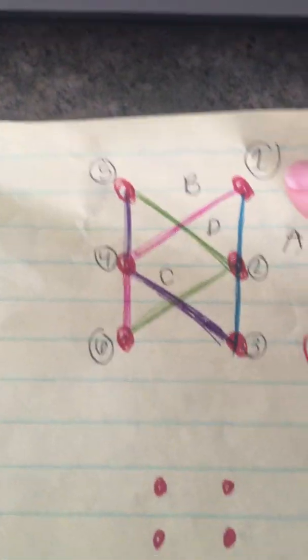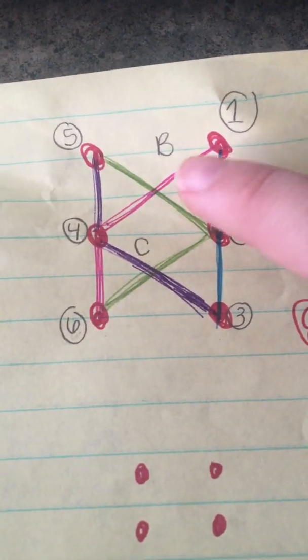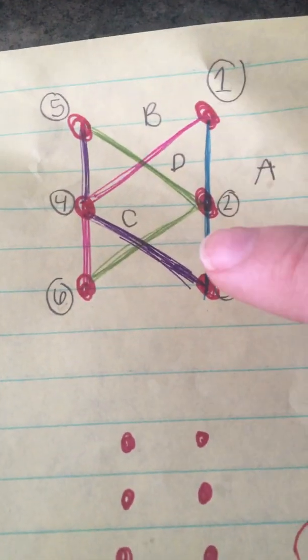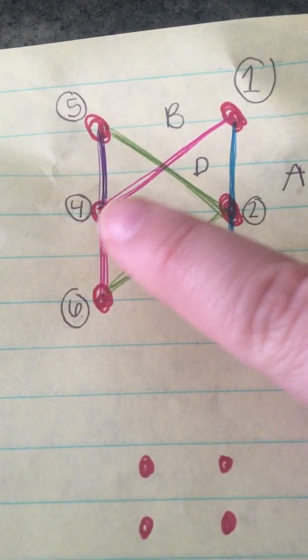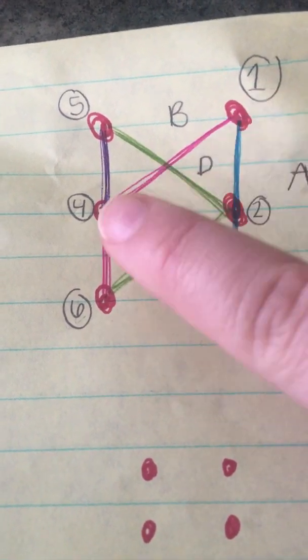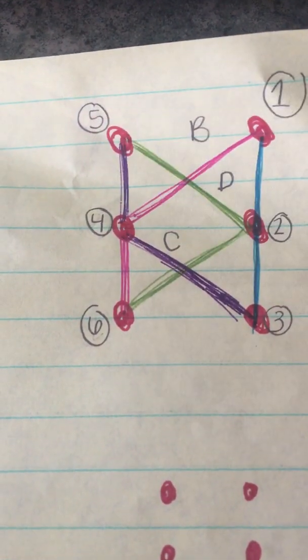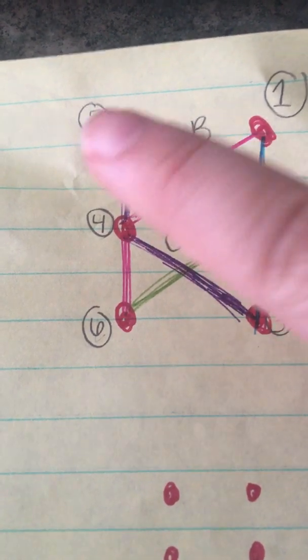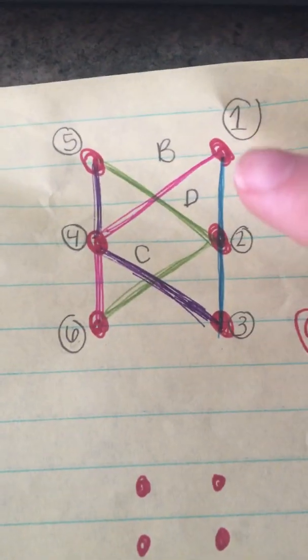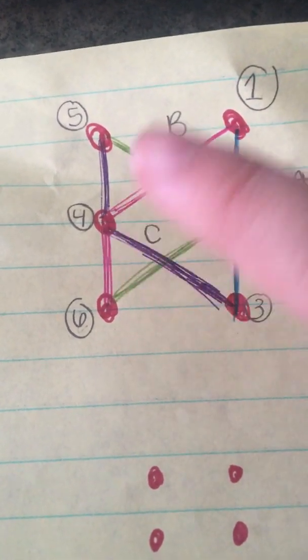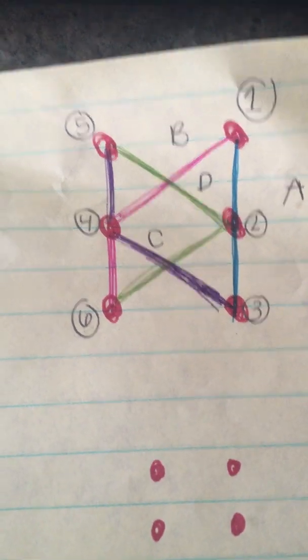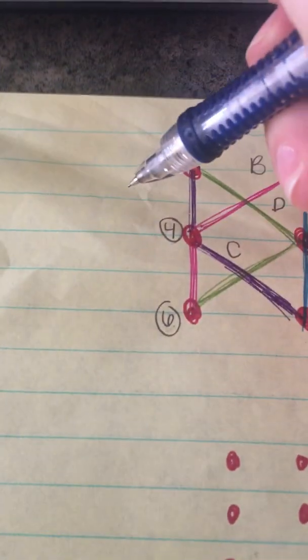So this is what I just talked through, starting with A and B on point 1, and then creating these 2 points, and then creating line C and connecting line C to line B with this point, and then creating 5 from 2, and then just extending the lines. So A is this blue line, B is the pink line, C is the purple line, and D is the green line.